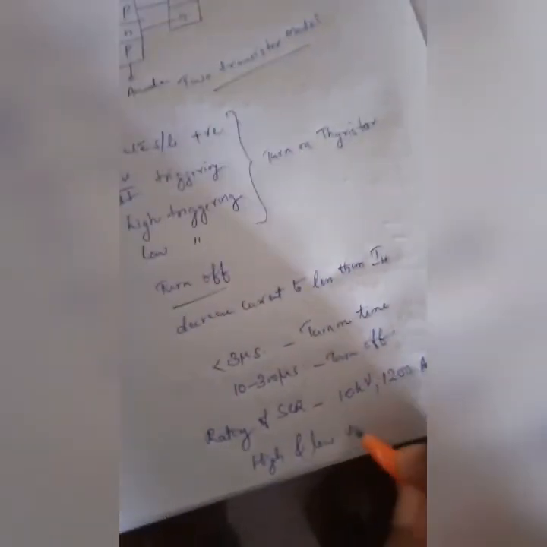For high voltage and high current circuits, series and parallel connections of thyristors are used.